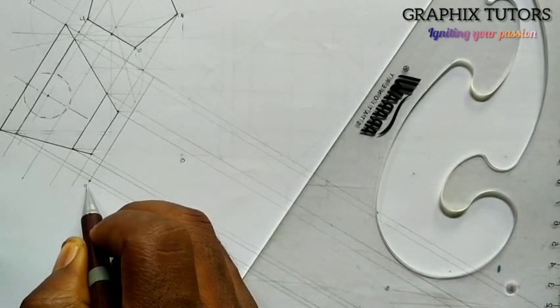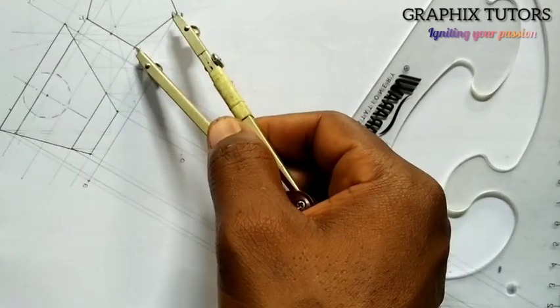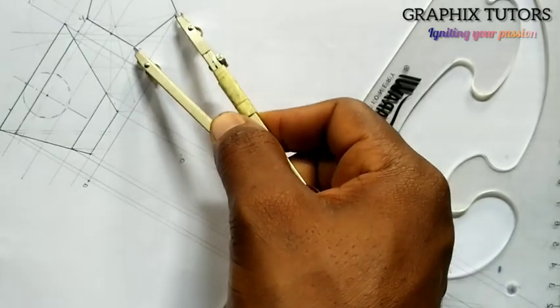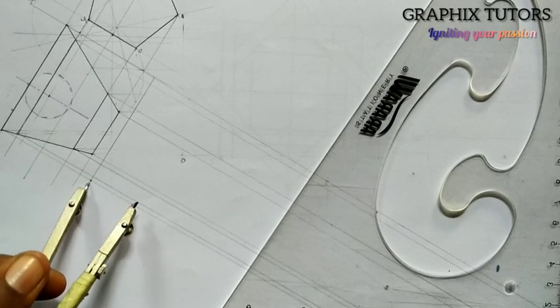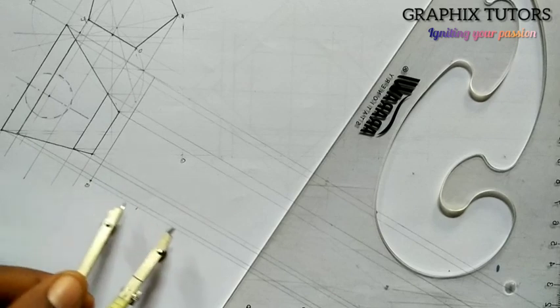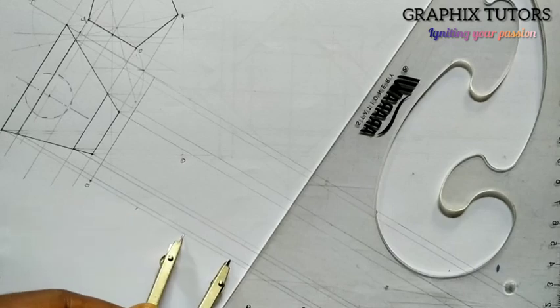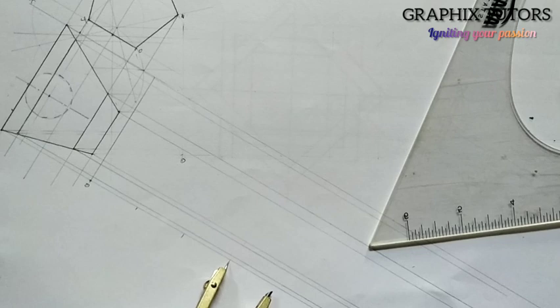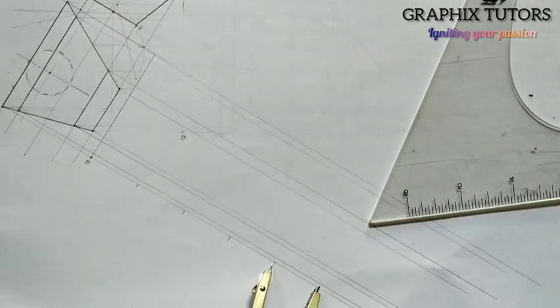I'm going to take the measurement between here and here, and mark 5 parts because the pentagon has 5 sides. This is 1, this is 2, this is 3, this is 4, and we have 5. These are the 5 parts that we have there.